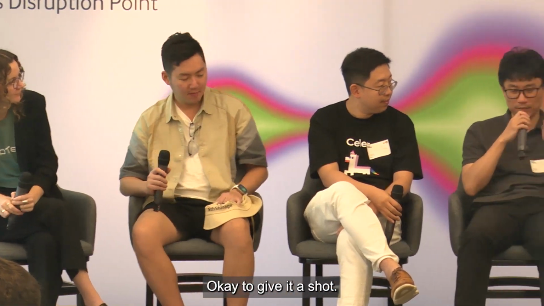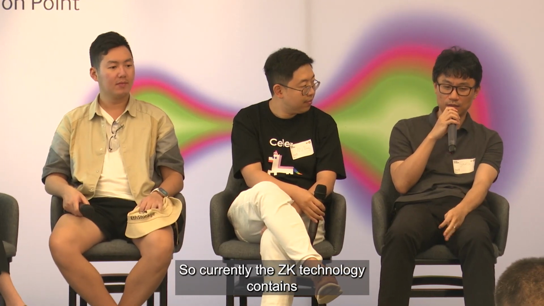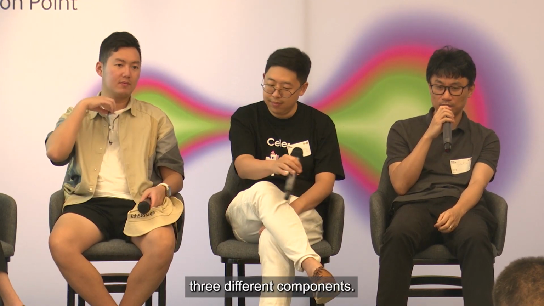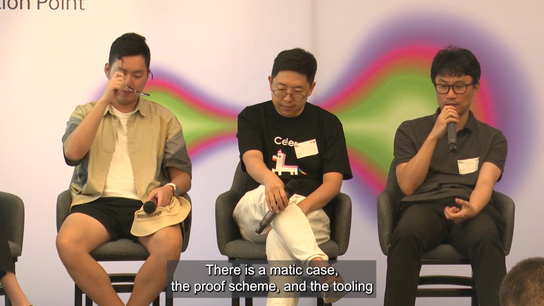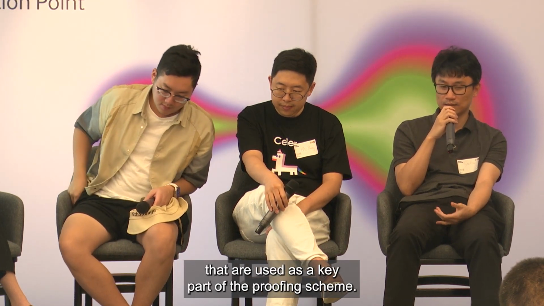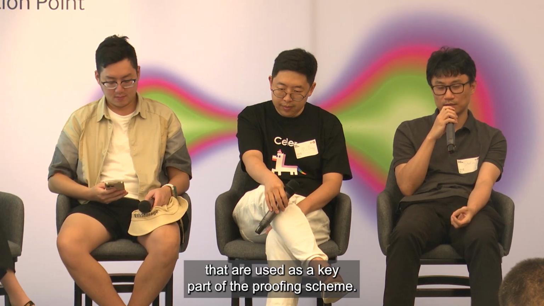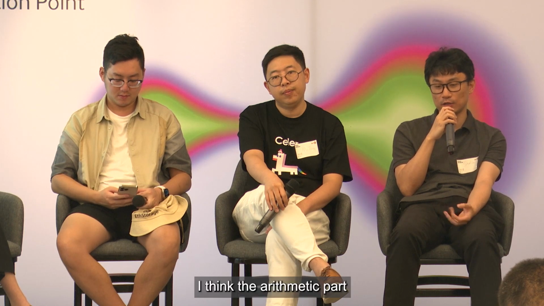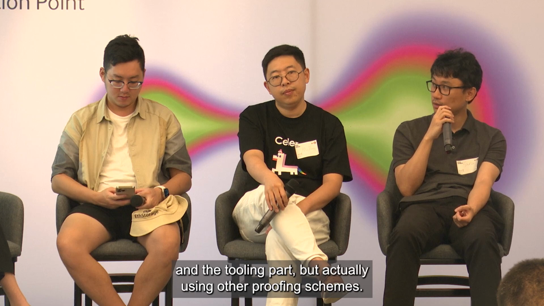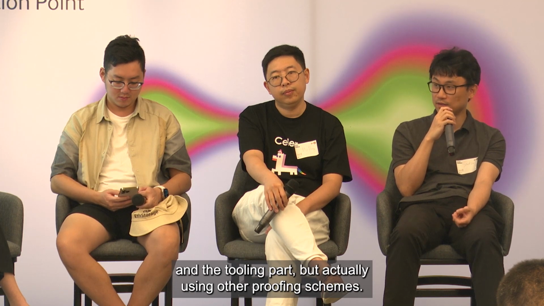Oh, okay, to keep it short, currently ZK technology contains three different components: the arithmetic gates, the proof scheme, and the tooling that is used as a key part of the proving scheme. So we are currently trying to make some breakthroughs on the custom gates, the arithmetic part, and the tooling part, but actually using others' proving schemes. Thanks.